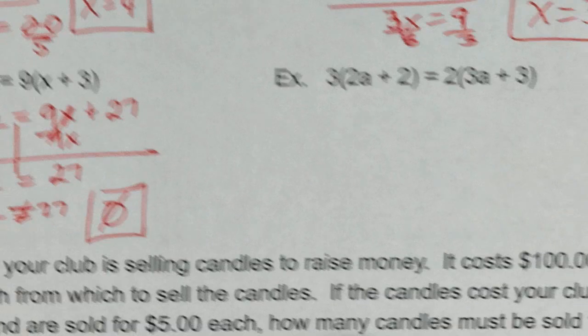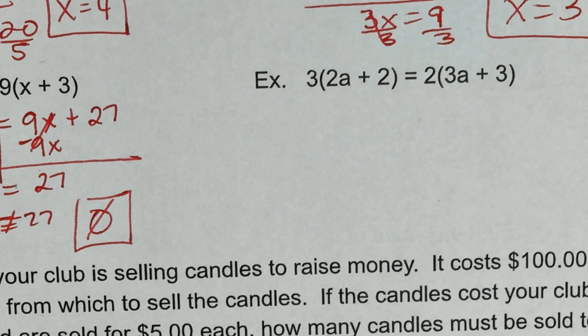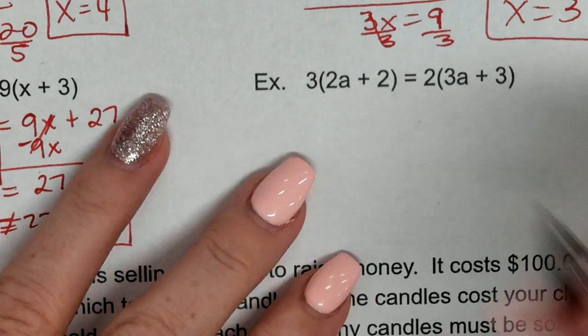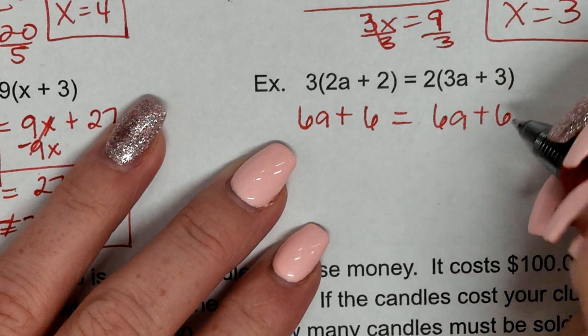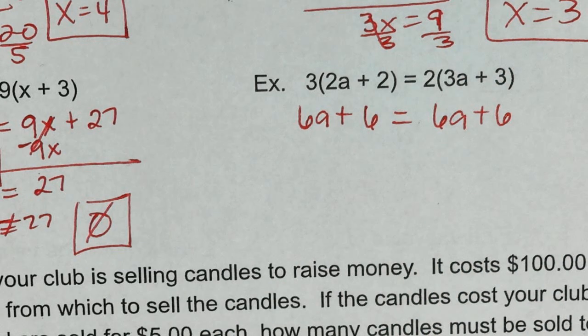Okay, try this next one on your own. What did y'all notice once you did distributive property?